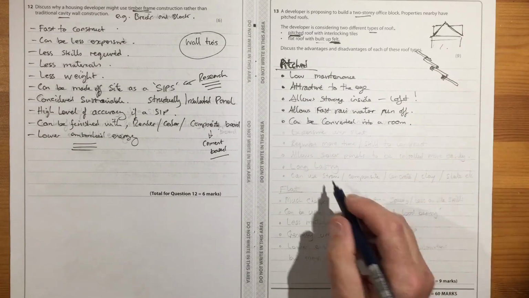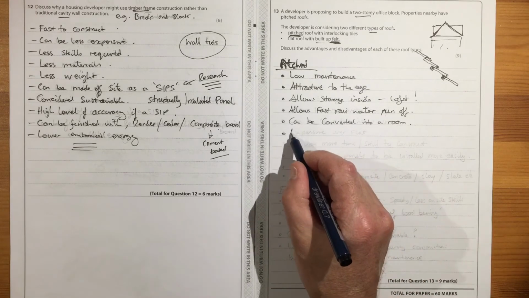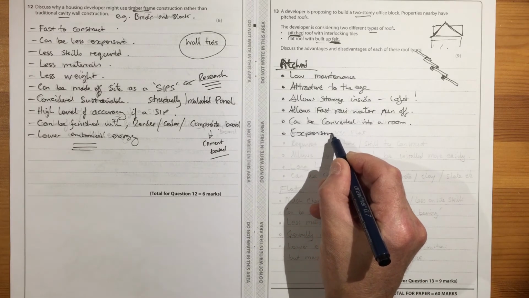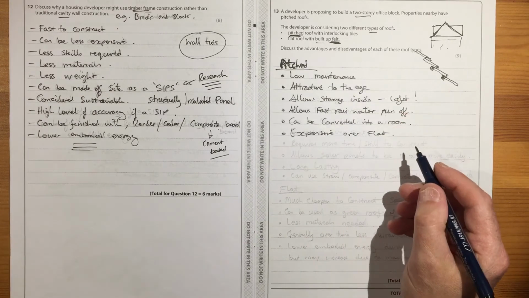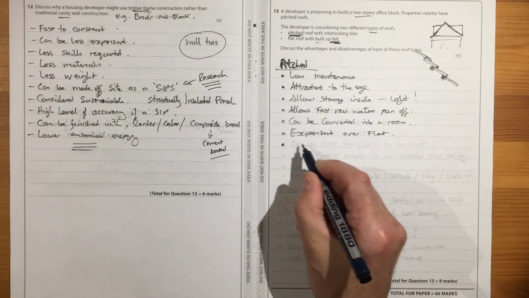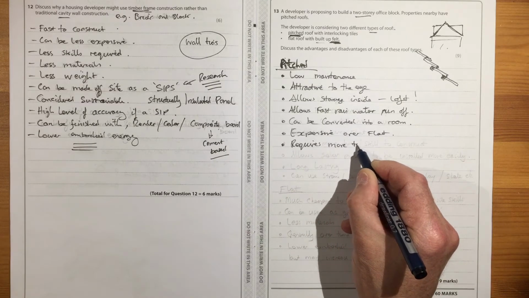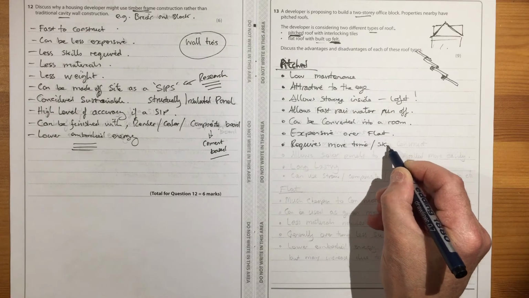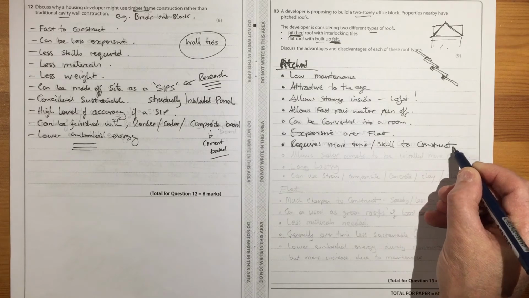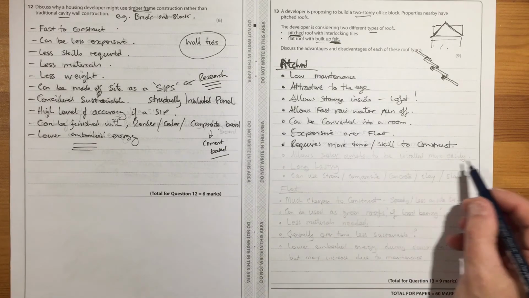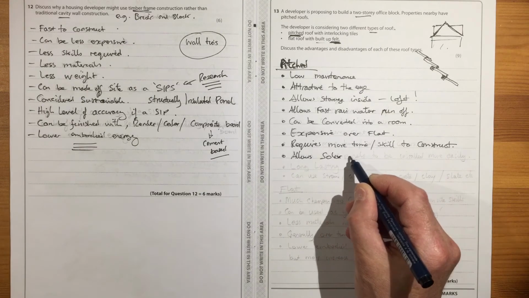Yeah, loft conversion. Expensive over felt. Oh, expensive. Yeah, it is expensive over flat. It is an expensive method, but you know, it lasts a long time. Requires more time. This is why it's expensive. More skills to construct. Okay, allows solar panels to be installed. Yeah, I'll explain this.